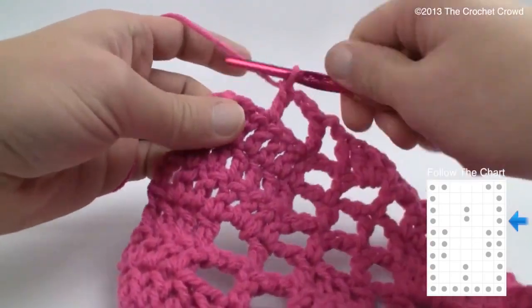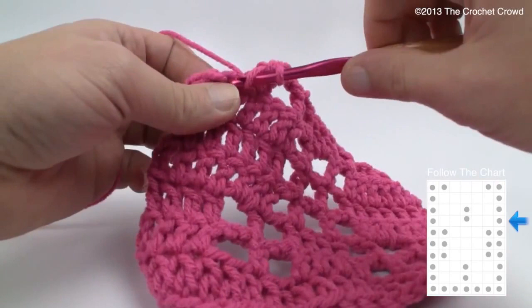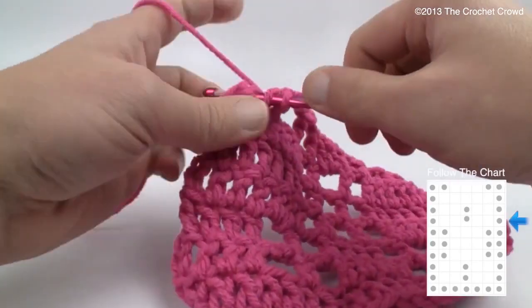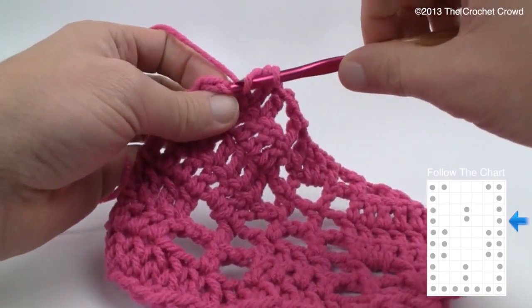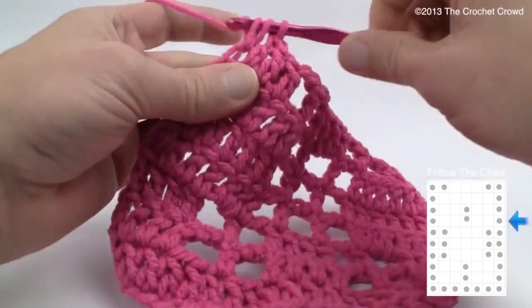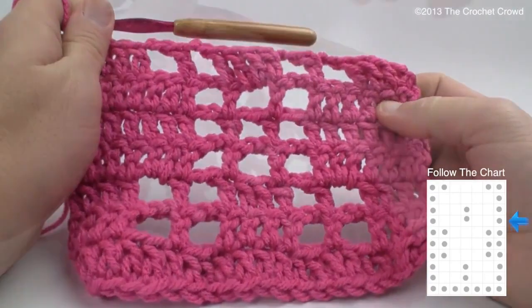and so then we just want to finish the final block like this. So we just fill it in with the 2 double crochets for the inside of the block, and of course we have to go on the outside chain, top of the chain, to make that complete. So that's what you have going on so far.